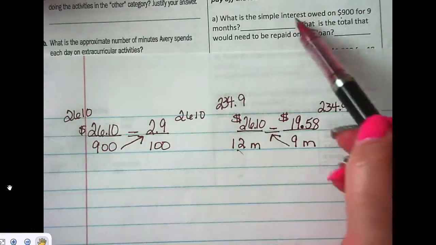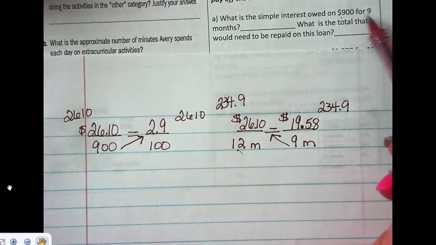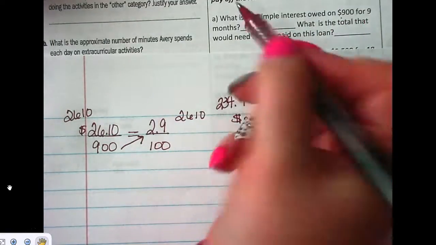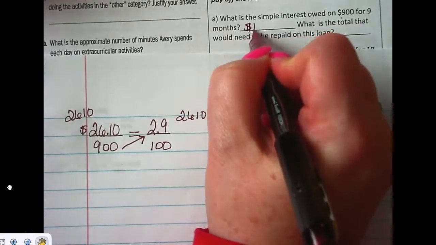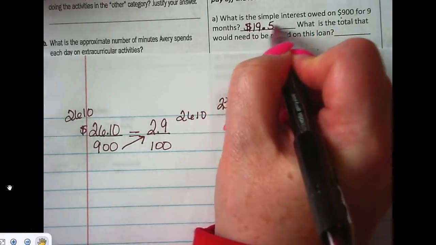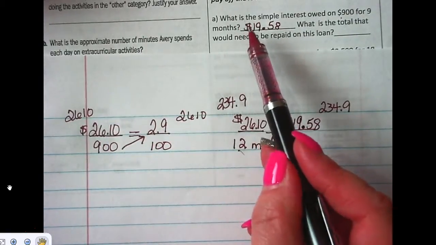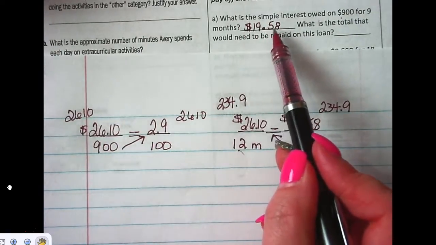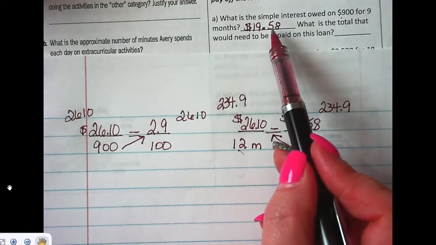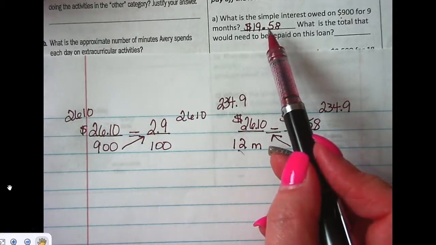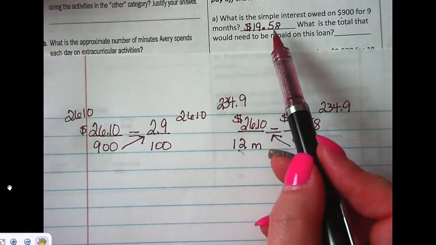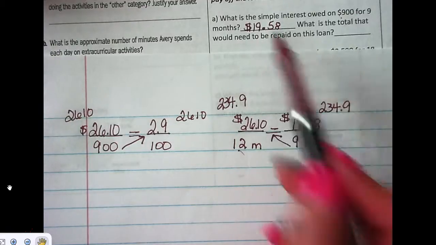So, what is the simple interest owed on $900 for 9 months? It is $19.58. Make sure money has a dollar sign. And if you have any digits after the decimal place, how many have to be there? 2, exactly 2. Not 1, not 3. You either have no digits with money or you have 2 digits, right?